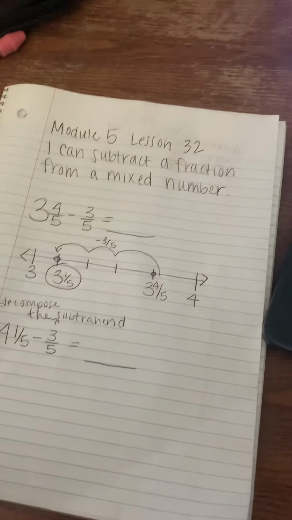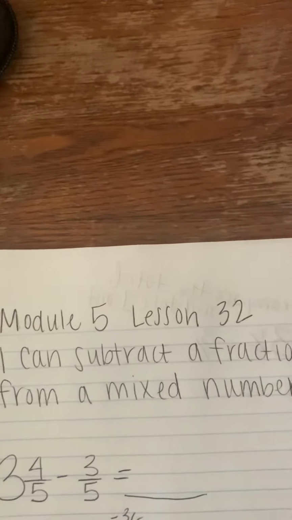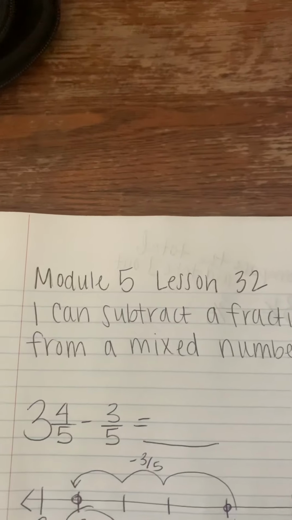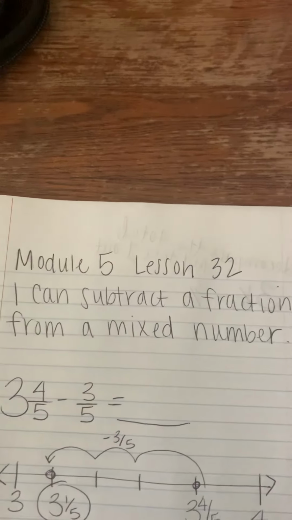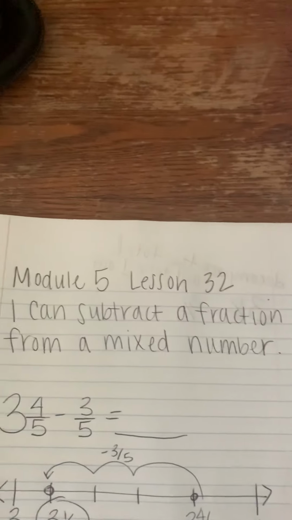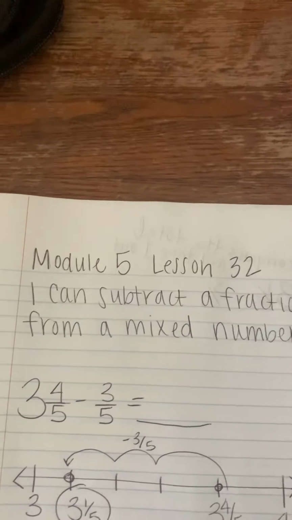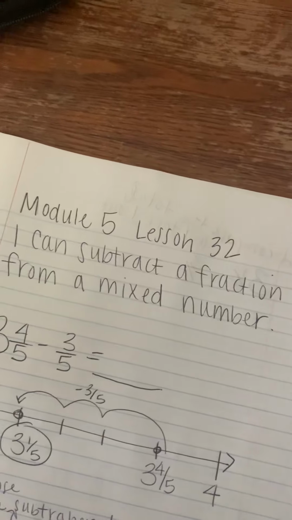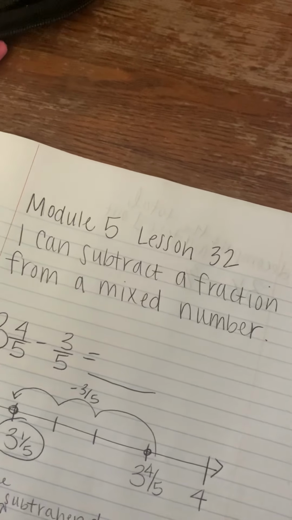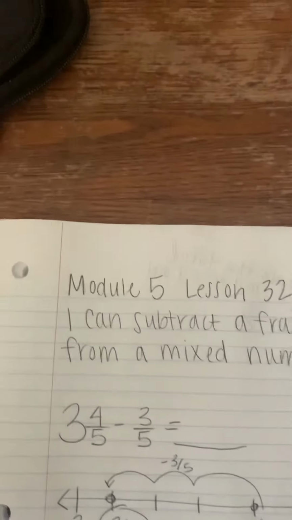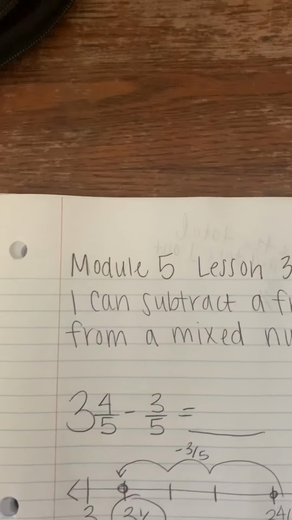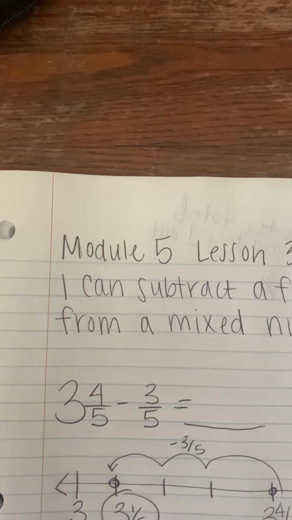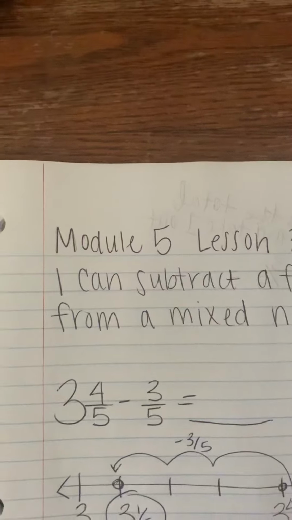Today we are talking about Module 5, Lesson 32. We're going to do a review about what we were learning right before we went on spring break, and then we will continue our learning as the lessons go on. So today the goal is to be able to subtract a fraction from a mixed number. The first problem that I have right here is 3 4/5 minus 3/5.